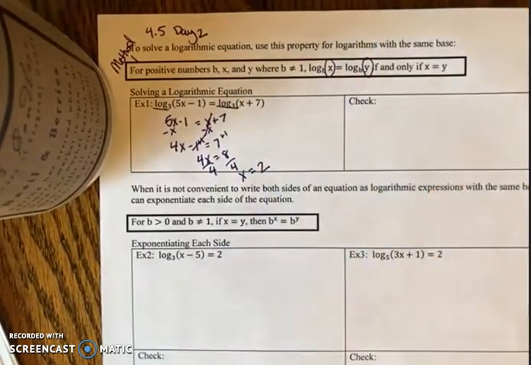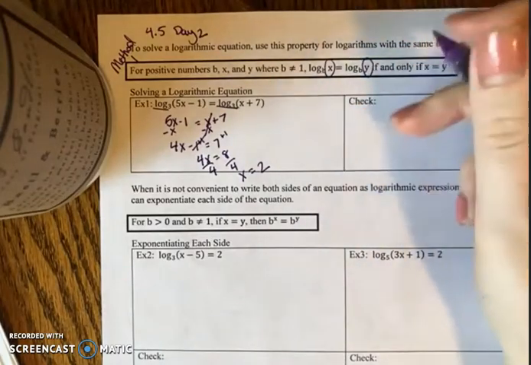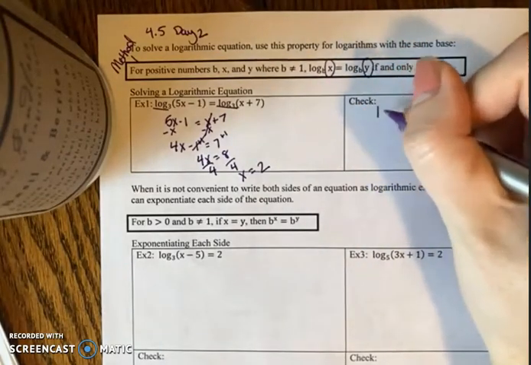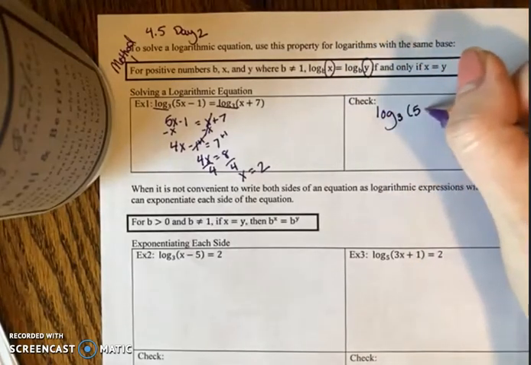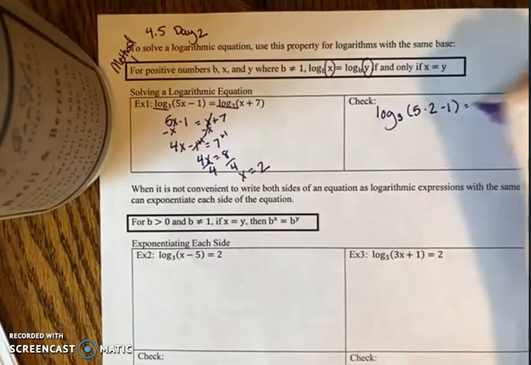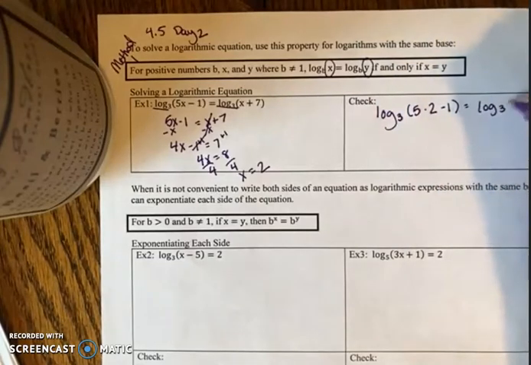Remember, we need to check for what's called extraneous solutions. So I just need to plug it back into my original equation, make sure I get the correct answer. So log base 3 of 5 times 2 minus 1 equals log base 3 of 2 plus 7.